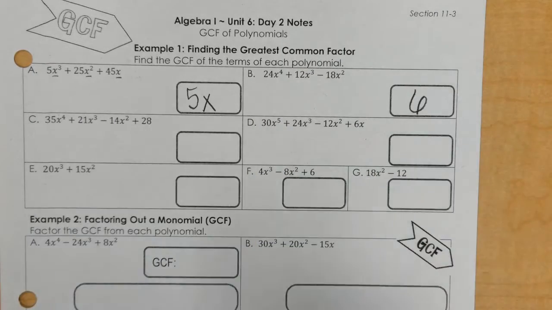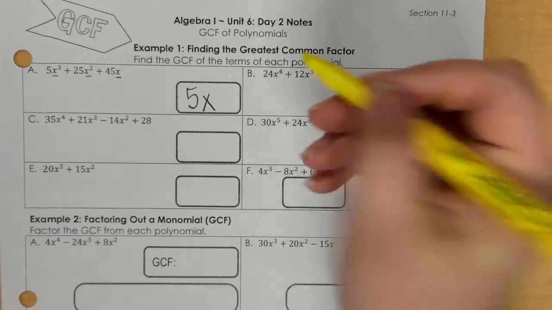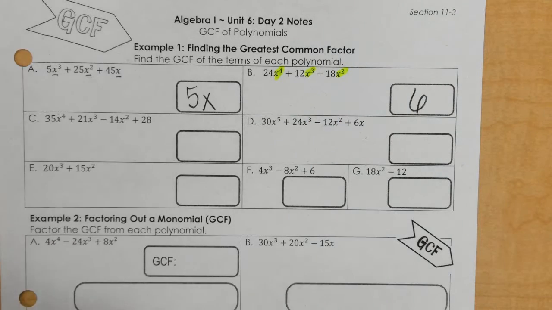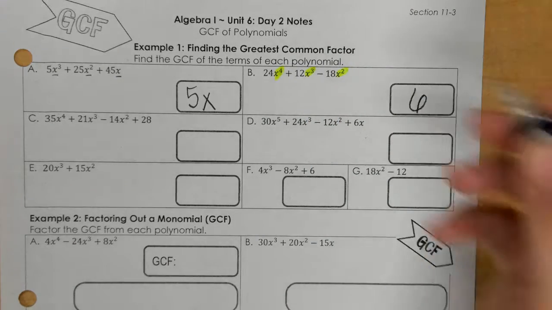And you can also see that we have an x in every single term. So since we have an x in every term, getting a highlighter, which one of those is the lowest x? That would be x squared.